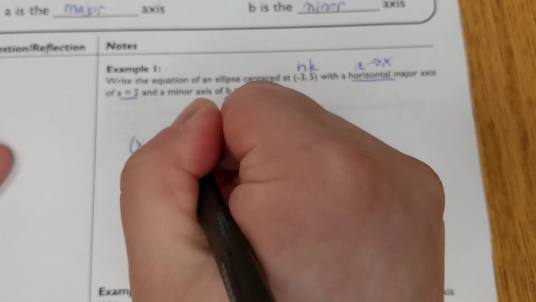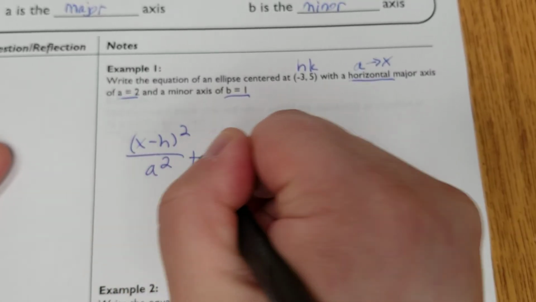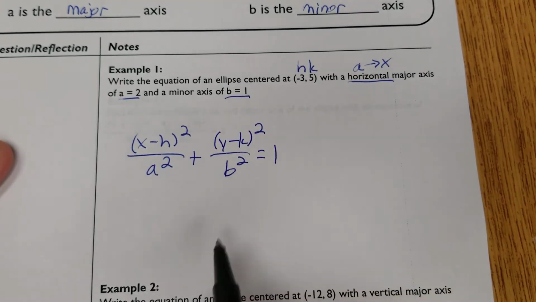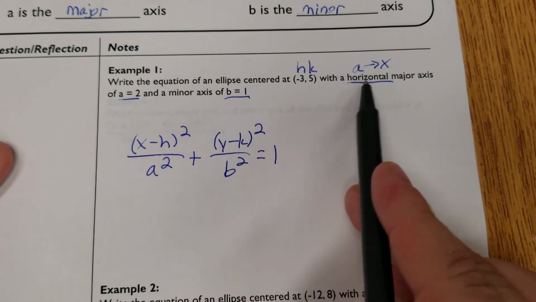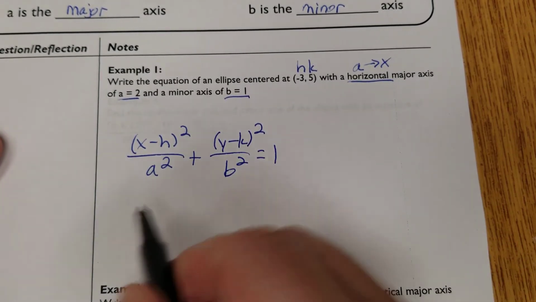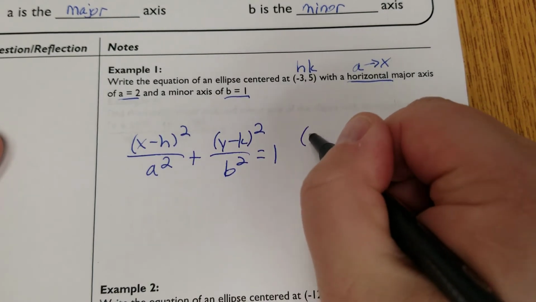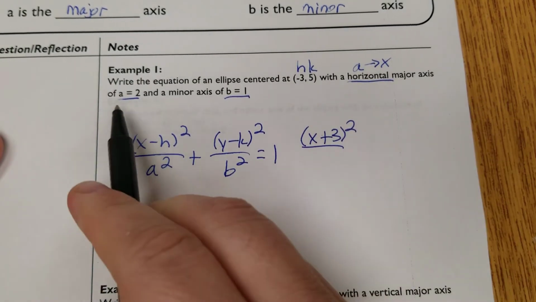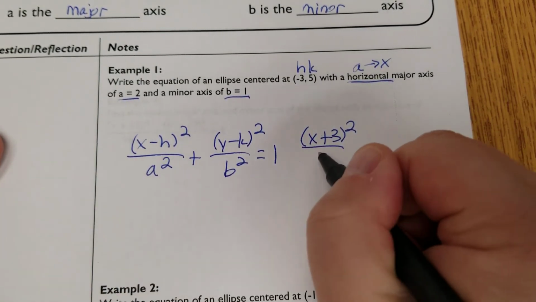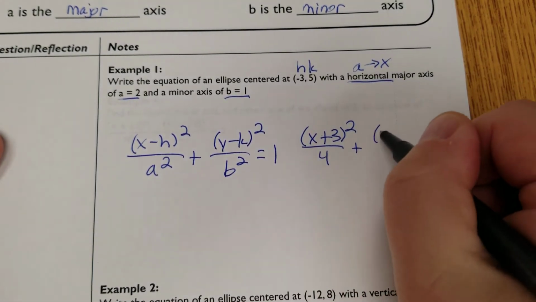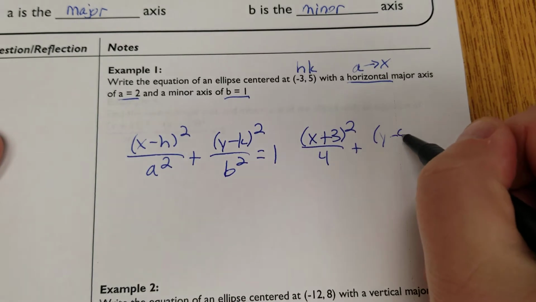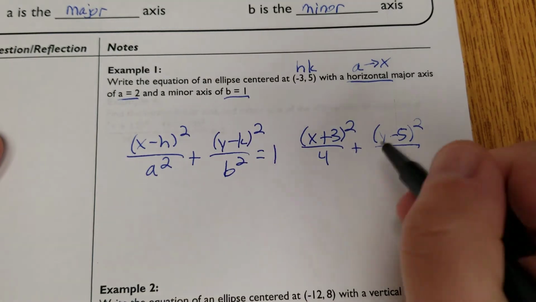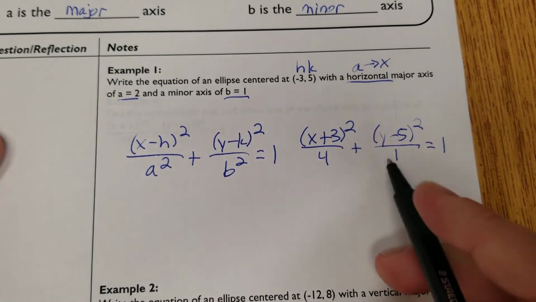So (x minus h) squared divided by a squared plus (y minus k) squared divided by b squared will end up equaling 1. We know a should be attached to x because we were told it's a horizontal major axis. Now it's just a matter of filling in the values. So x minus the -3 will become x plus 3. We were told a was 2. Squaring it creates 4. Plus y minus the 5, just literally is (y minus 5) squared. And then over, we were told that b was 1. 1 squared stays 1. This fraction we can clean up.